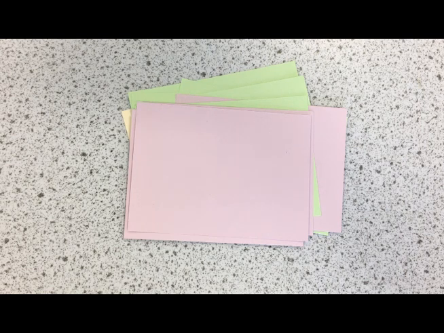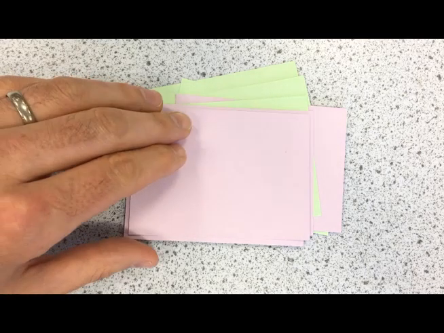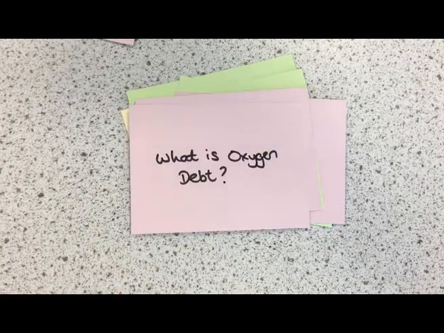Now, when left to their own devices, most students will actually write down questions, for example. So this one from B4, what is oxygen debt? Now, this question I see as a question that is worthwhile putting onto a card. Sometimes if you've just got a simple yes, no answer or one word answer, the flashcard is not the best resource to use.